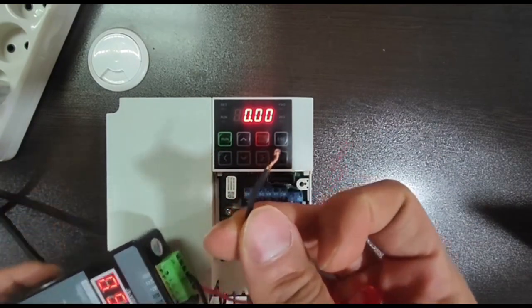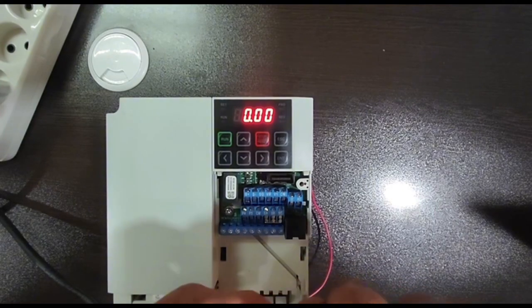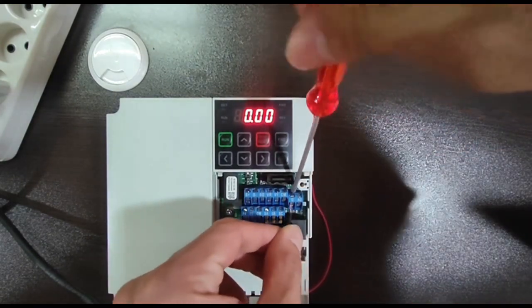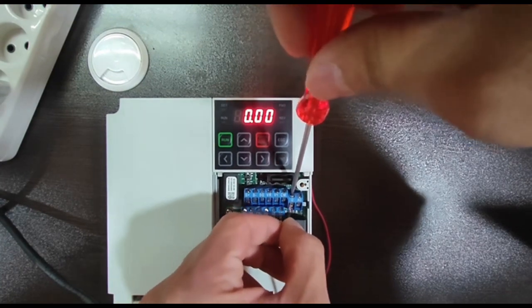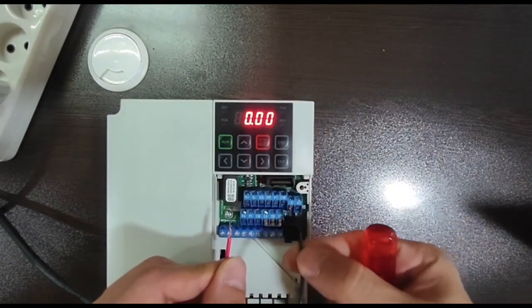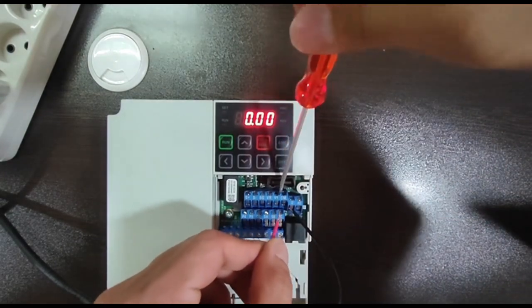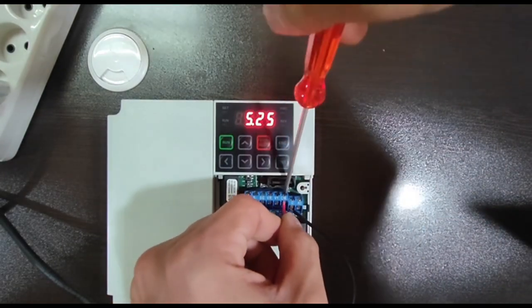I connect the output of the signal generator to the I2 terminal. After connecting the output of my signal generator to I2, I connect the negative terminal of the signal generator to the CM terminal of the inverter.